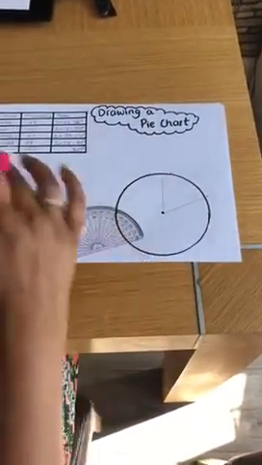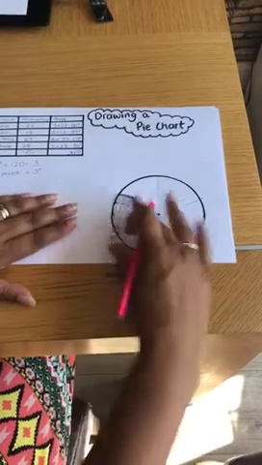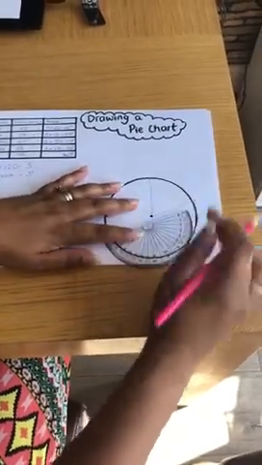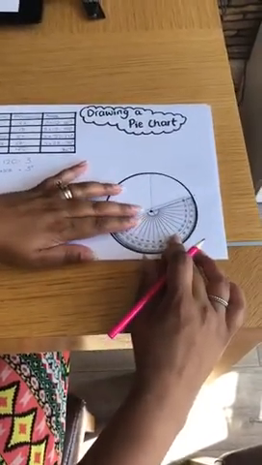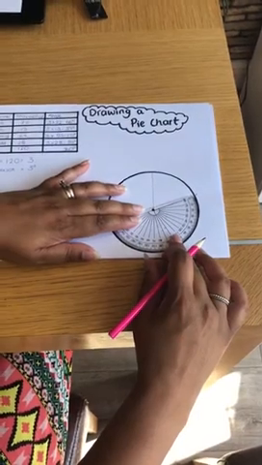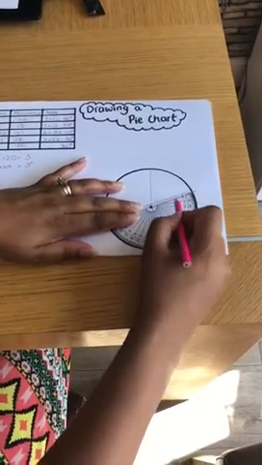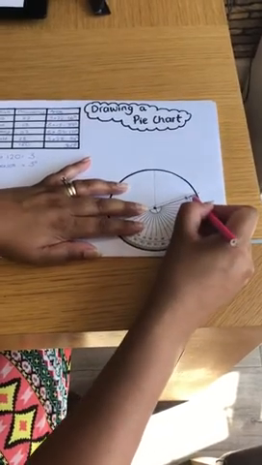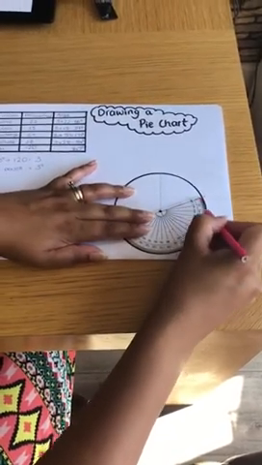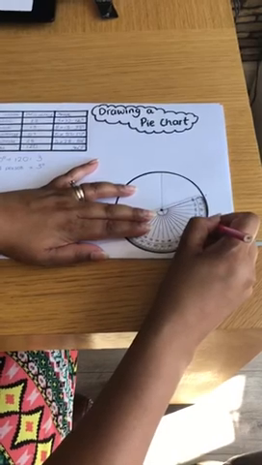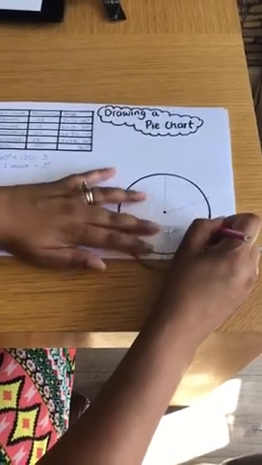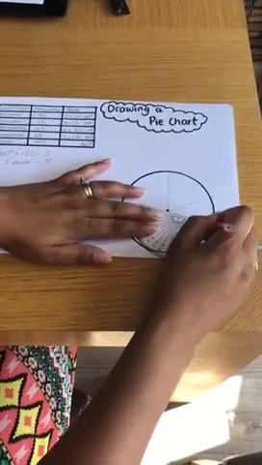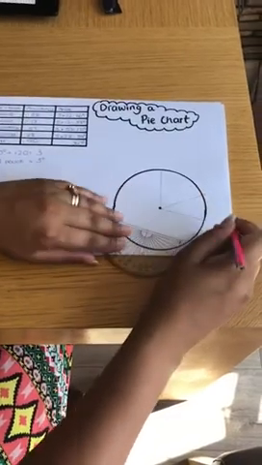My second section is vanilla of 39 degrees. So again, the last line you've drawn, you put your protractor. Remember, the centre's got to go right where the centre is. The dark line with the 0 goes on top of the pencil line. We're starting on the outside because that's where the 0 is, and then you measure 39 degrees, which is about there. Again, that goes to the middle.